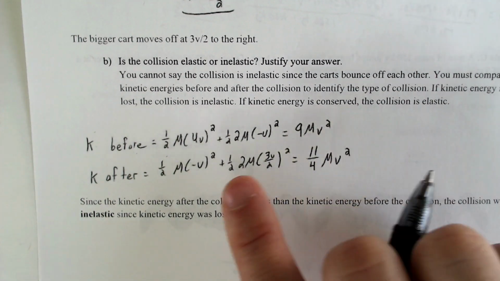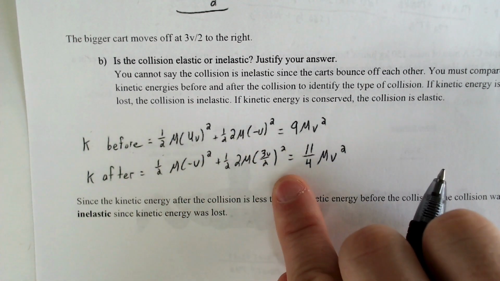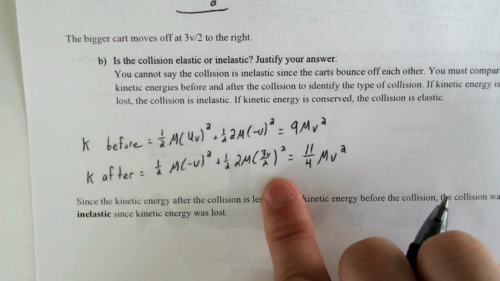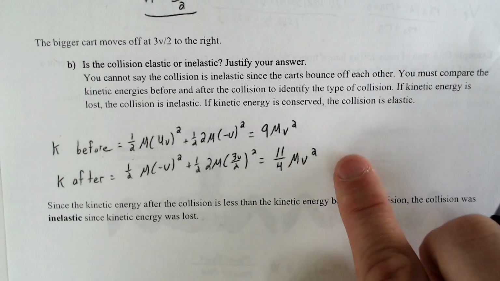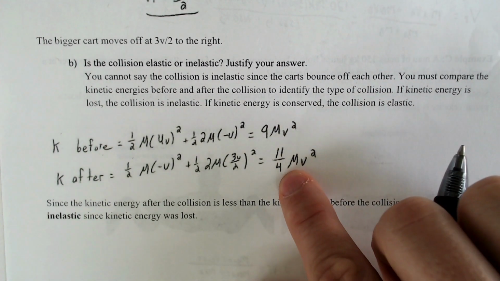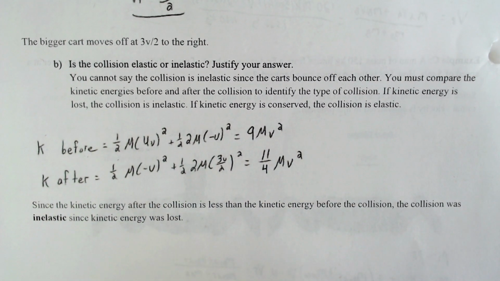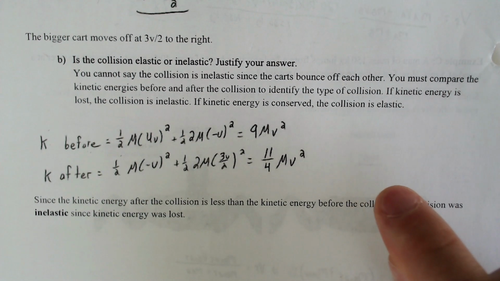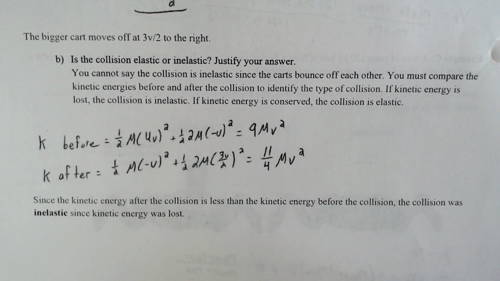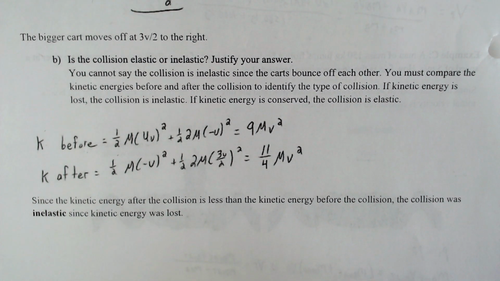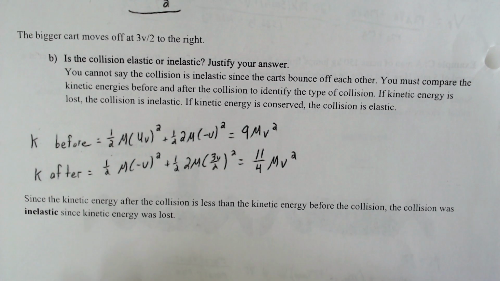But then after the collision, we had it going to the left, and then the 3 over 2 that we just found. If we do the 1/2 mv squared and the 1/2 mv squared and combine the kinetic energy at the end, we find out that it's 11 over 4 mv squared. Well, I don't know about you, but last time I checked, 9 does not equal 11 over 4, and therefore the energy was not conserved. If kinetic energy is not conserved, then it is considered an inelastic collision. Regardless of whether they went in opposite directions, there must have been a sound, a big bang, or some friction, some heat that was created, and we lost some kinetic energy along the way.